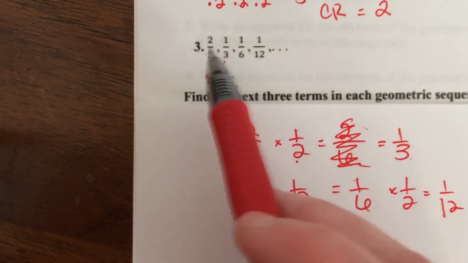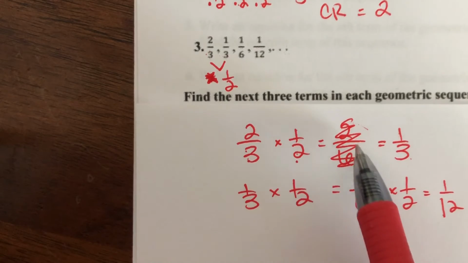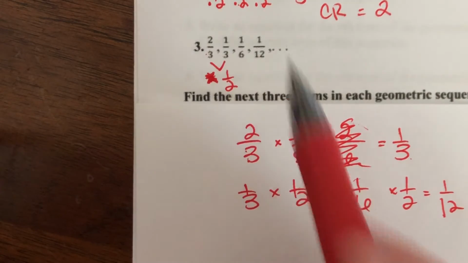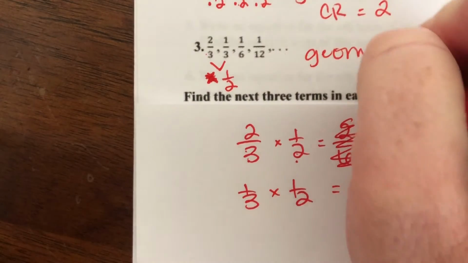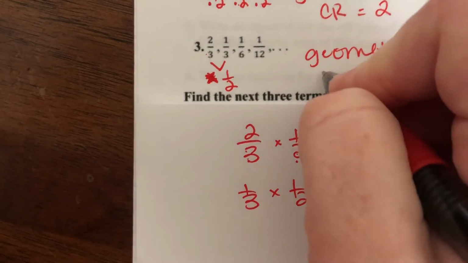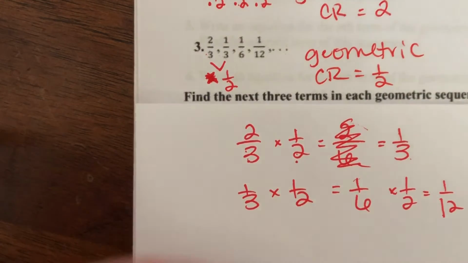Those simplified fractions are what don't feel like they fit in the sequence sometimes. You just got to ask yourself, okay, well, is that fraction equal to something else that does fit in the sequence? In this case, it would have been 2/6. Okay, so hopefully that makes sense. This is geometric because we're multiplying by the same thing over and over. The common ratio we're multiplying by is 1/2.